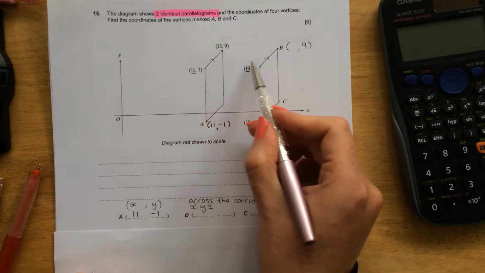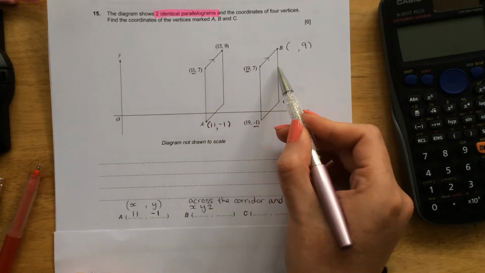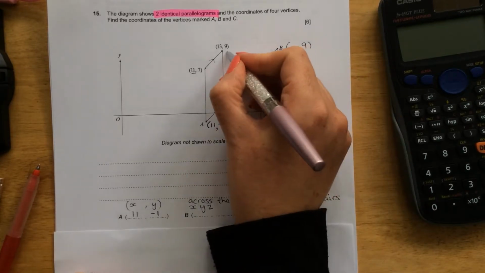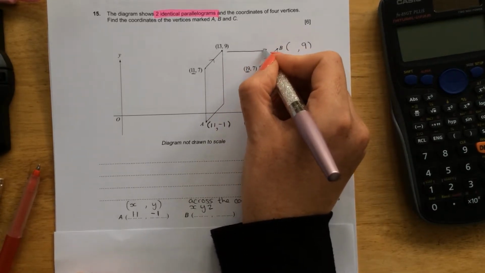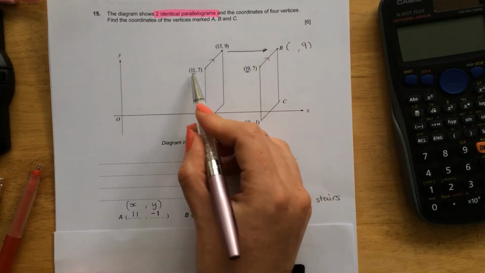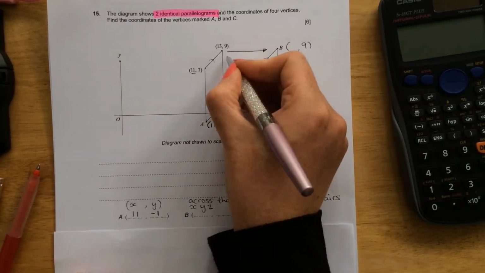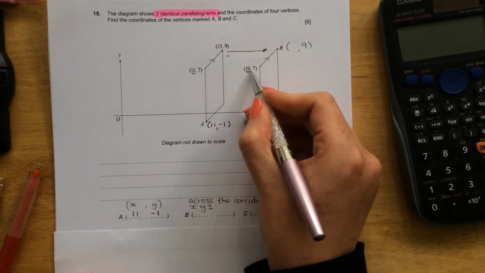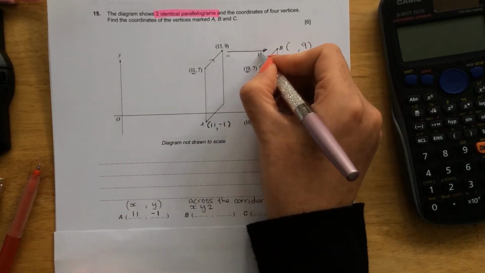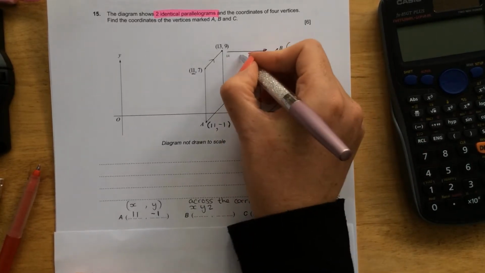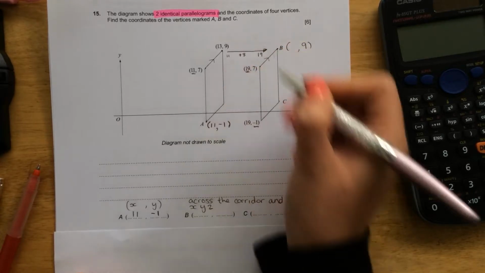However, the shape has moved across the x-axis. So we need to find how far across this shape is. How do we find that distance? Well, we've got this distance, that was 11 on the x-axis, and we've got this one, which was 19 on the x-axis. So the difference between these two, I have to add 8.